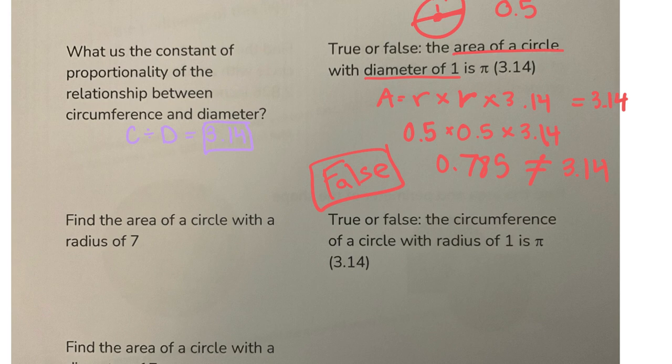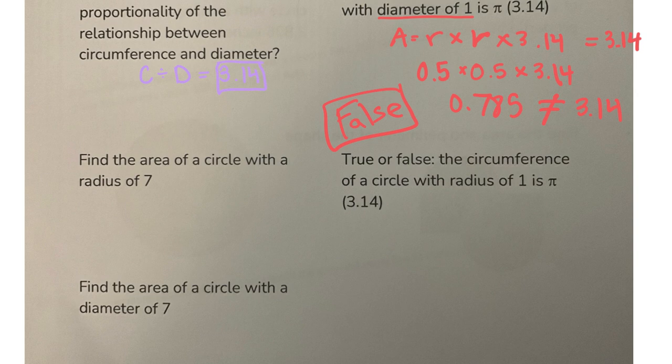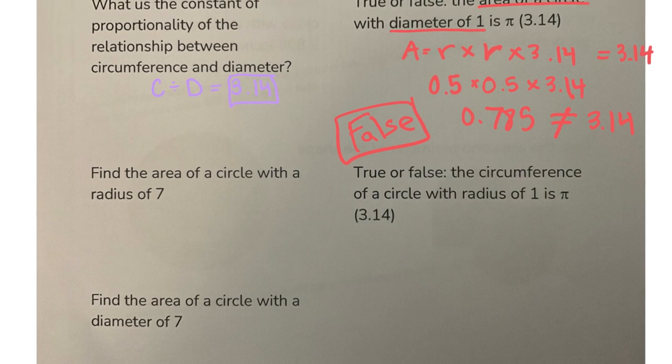The question right below it, I'm going to do that first because that kind of relates to what we just did here. True or false? The circumference of a circle with a radius of 1 is equal to pi. Well, we're looking at circumference. So circumference is diameter times pi. So if my radius here is 1, that means my diameter is 2. So that is 6.28, which is not equal to pi. So this is also false.